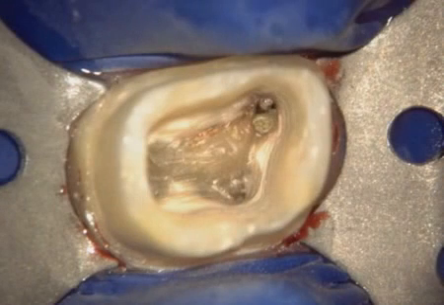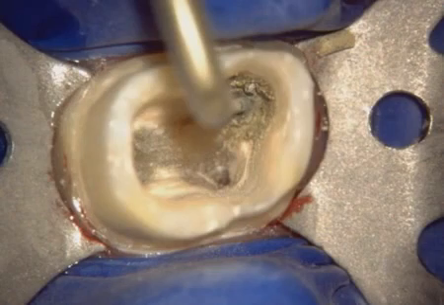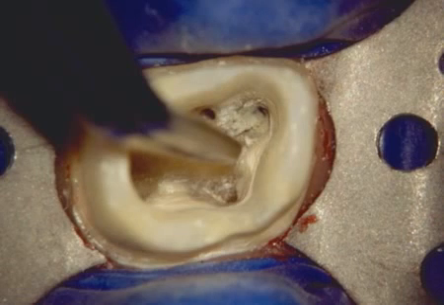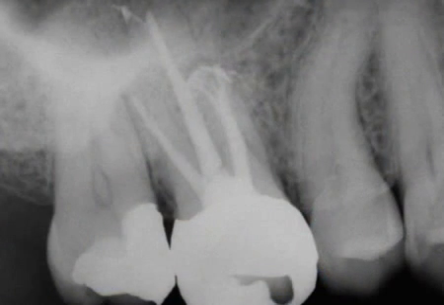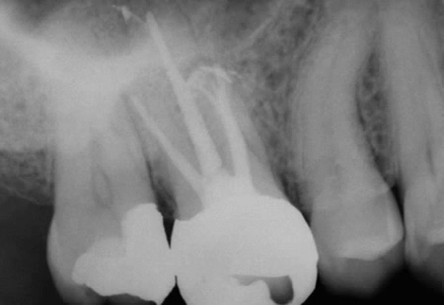The handle of the 20 file is sectioned off to give us a better view and unobstructed vision during perf repair management. MTA is introduced lateral to the instrument and can be vibrated with direct ultrasonics. On a subsequent visit, the conveniently sectioned file can be removed. The MB1, MB2, and DB and palatal systems were cleaned and shaped, and the case packed in 3 dimensions. Note the perf repair and all the portals of exit sealed.